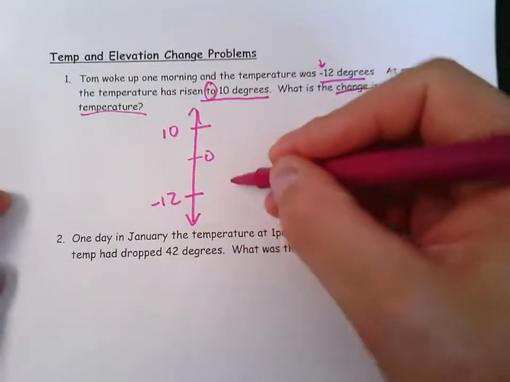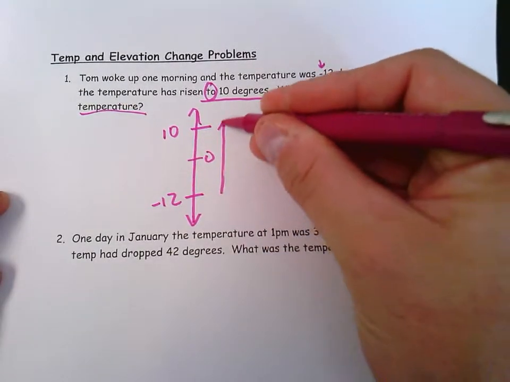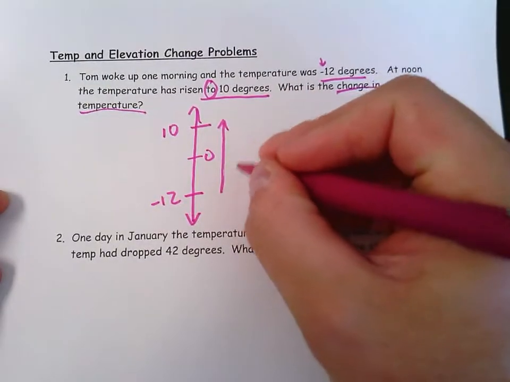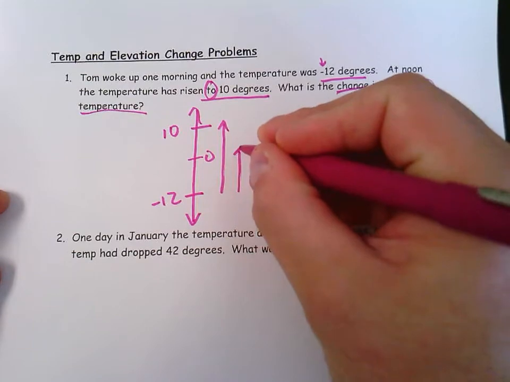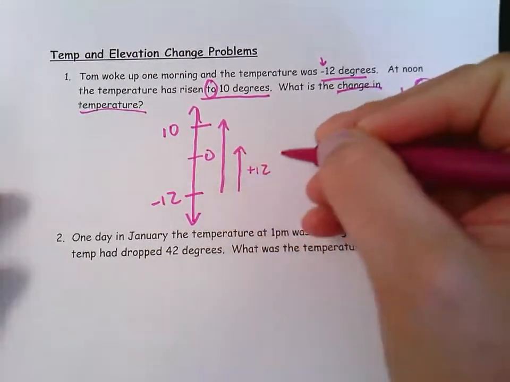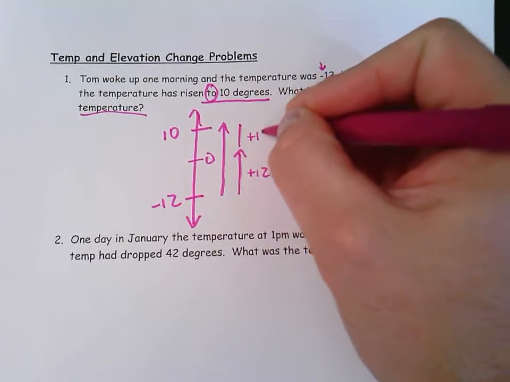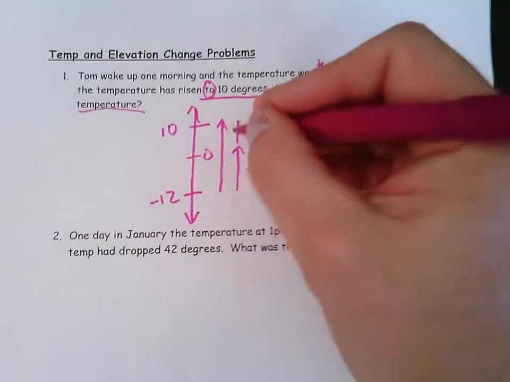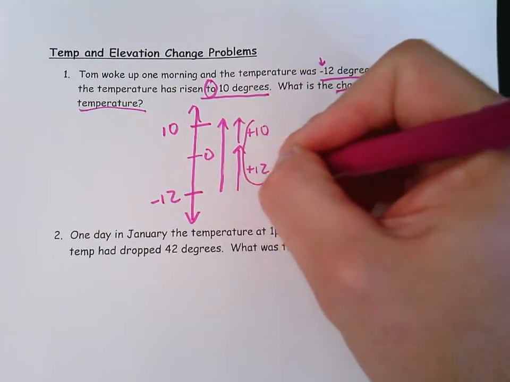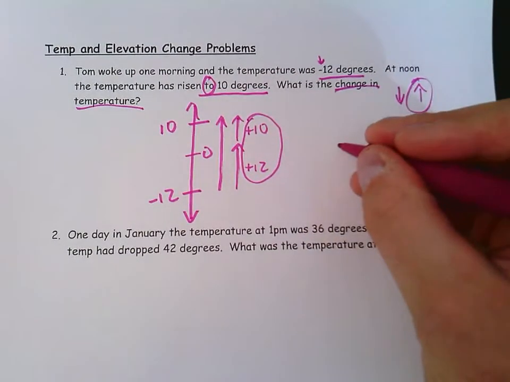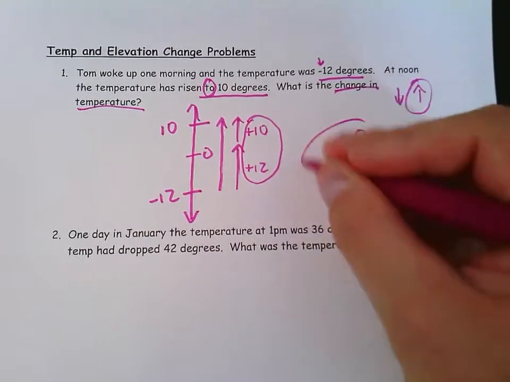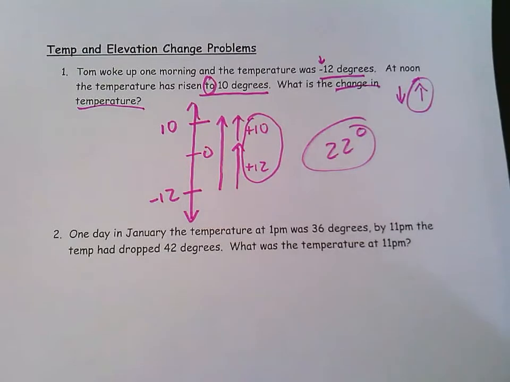So what is that overall change in temperature? Well, I can break this into 2 pieces. I know that it has to go up 12 degrees just to get back to 0. And then it goes up an additional 10 degrees. Which means that I would really be adding these 2 numbers together, so the total change was 22 degrees. And you can take 10 plus 12 and use a calculator if you need to. All right? So that's example number 1.